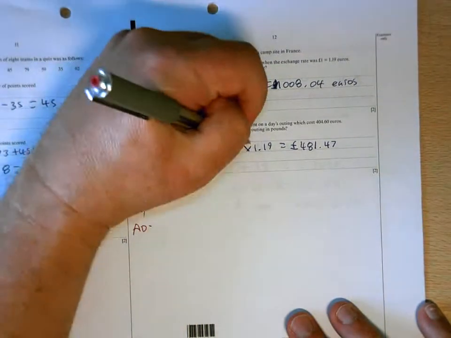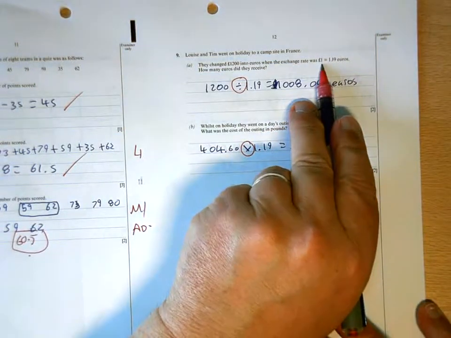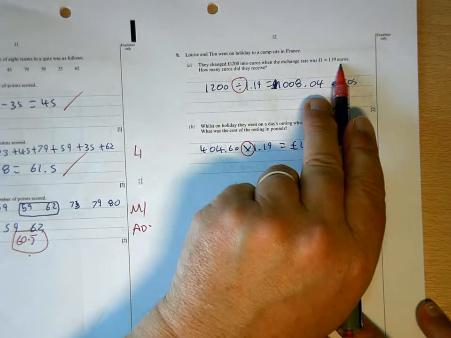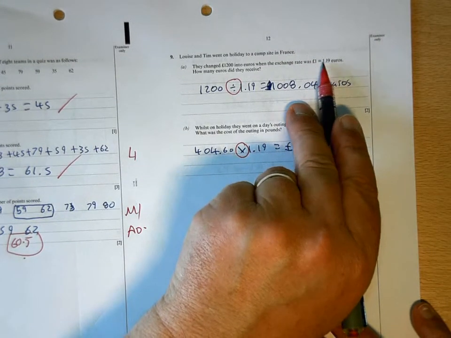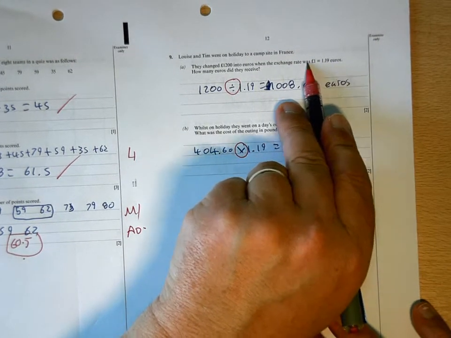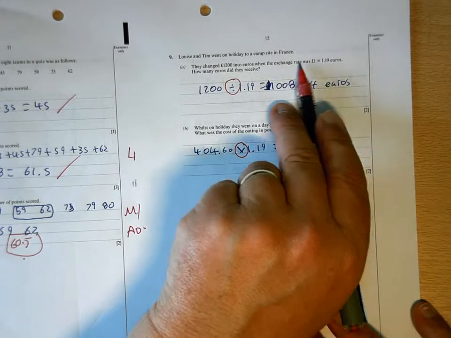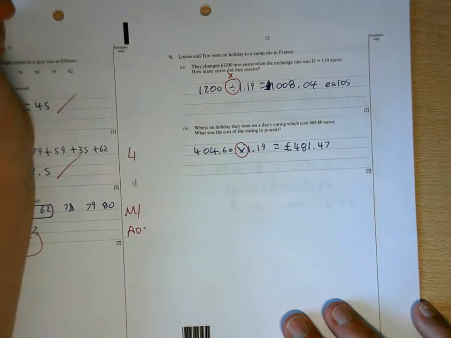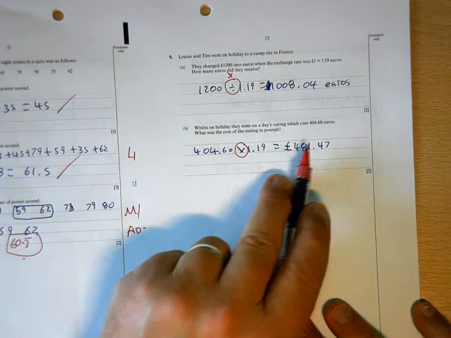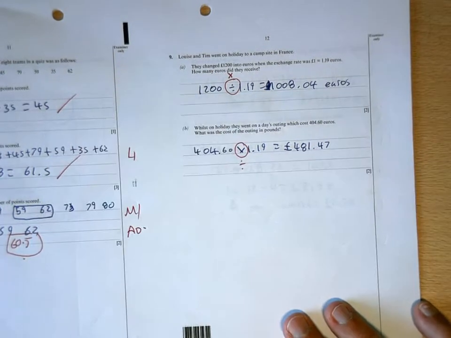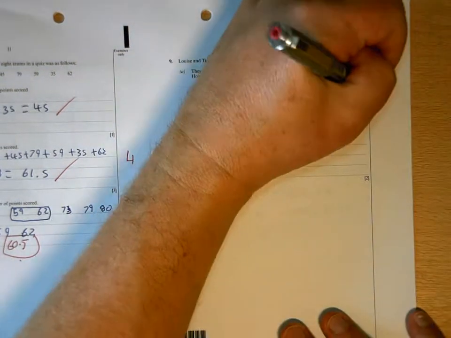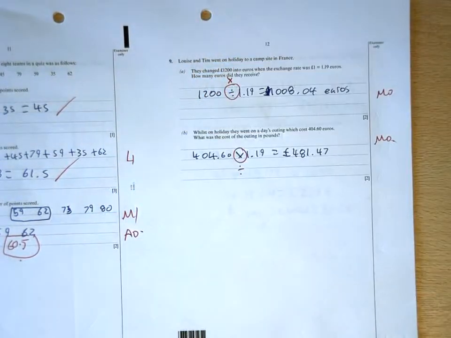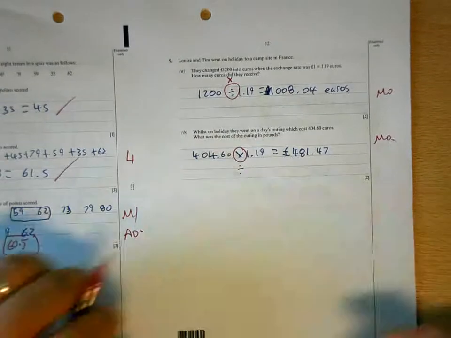These you got the wrong way round. Okay, if you think about it, if £1 buys you 119 euros, £2 will buy you twice as much, 238. £3, 3 times as much, £1,200, 1,200 times as much. And then when you're going the other way, you have to do the opposite, which is dividing. So can't give you any marks for that. 5 for the page.